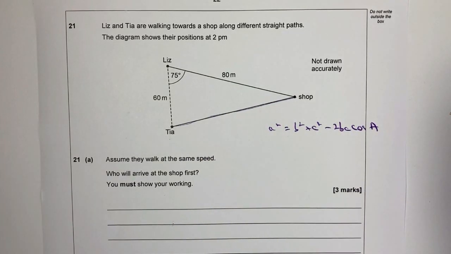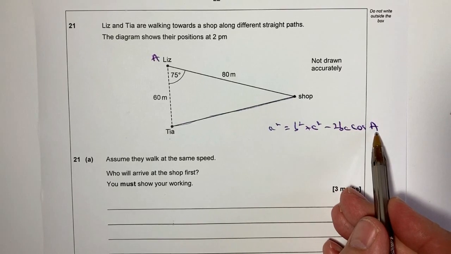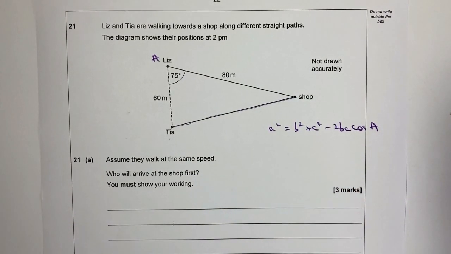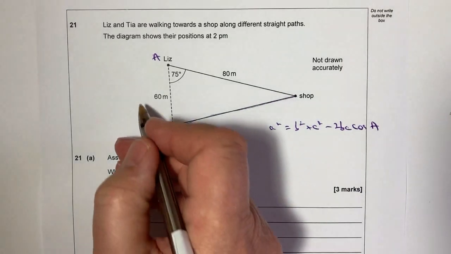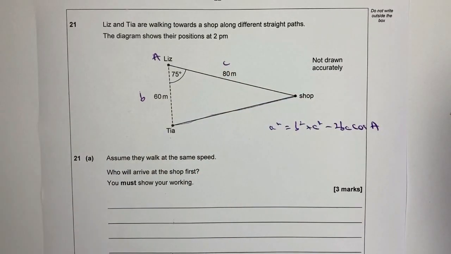Looking at the diagram, A is this angle here, capital A, so it's the cosine of 75 degrees. In this particular case, it's a rule that you need to know the included information. So I'm going to say B is 60 and C is going to be 80.